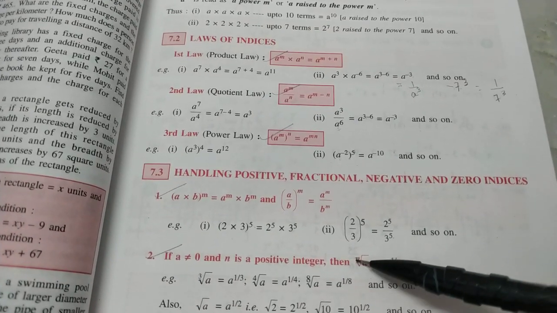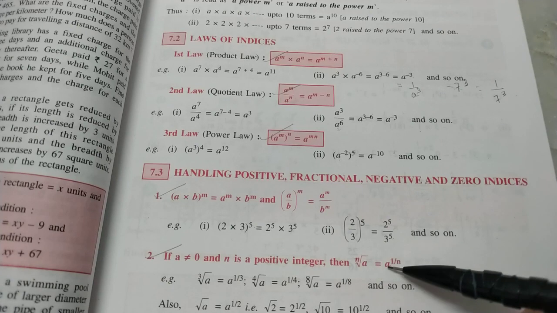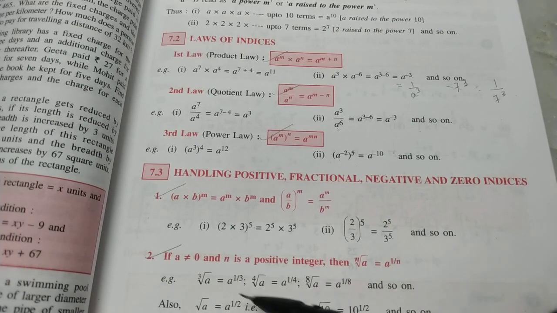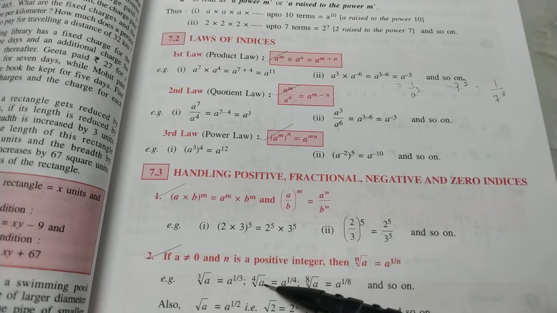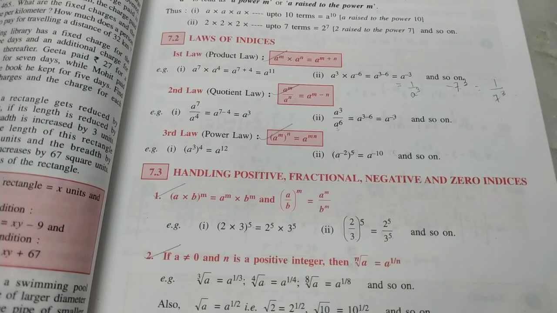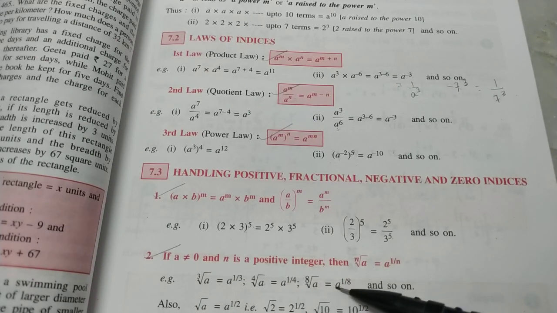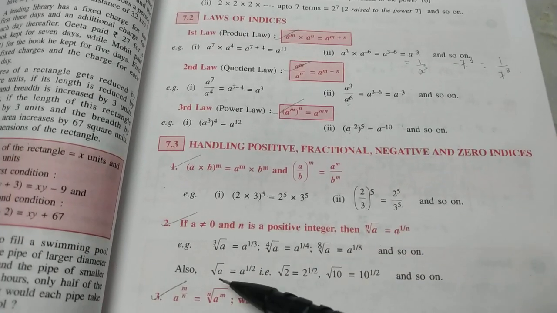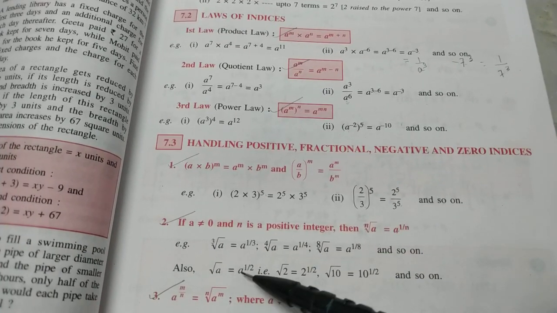Also, the nth root of a is the same as a raised to 1 upon n. So the cube root of a is a raised to 1 upon 3. Fourth root of a is a raised to 1 upon 4. Eighth root of a is a raised to 1 upon 8. Square root of a is a raised to 1 upon 2.